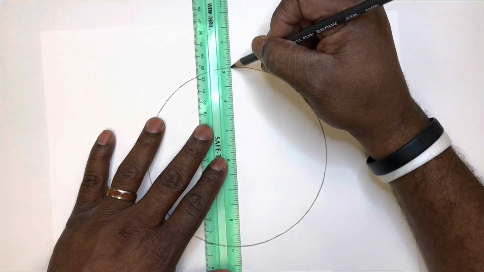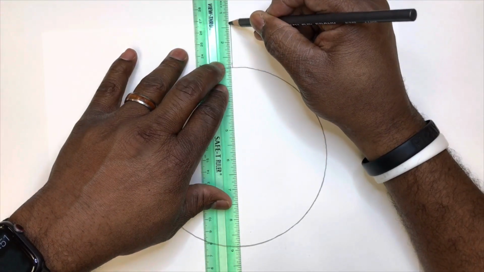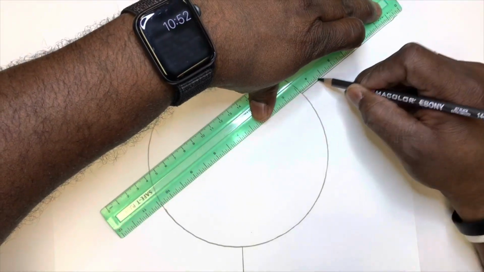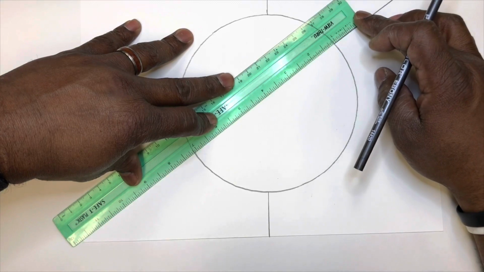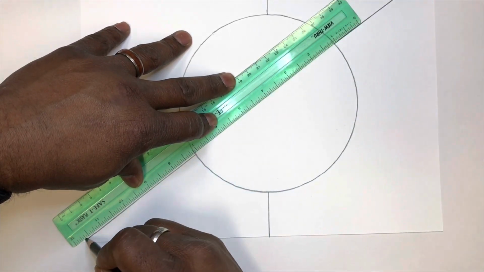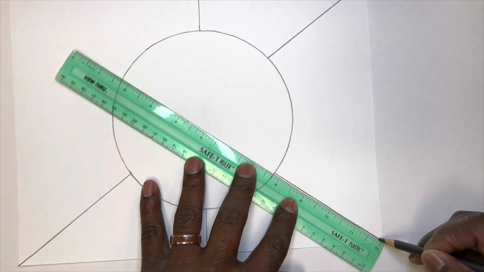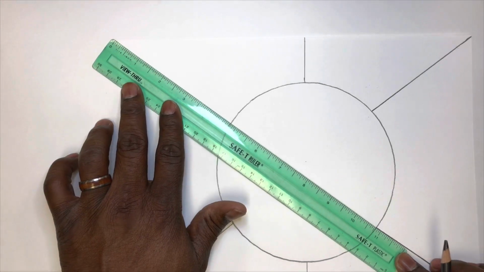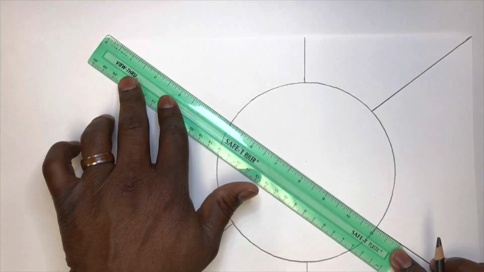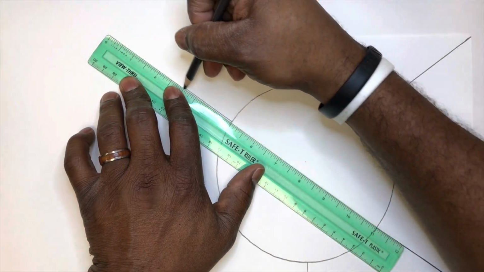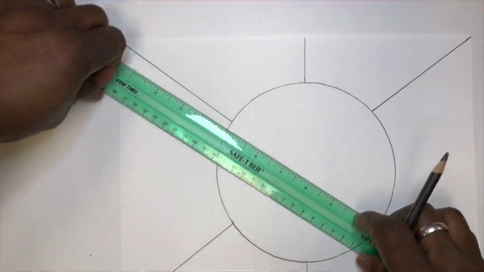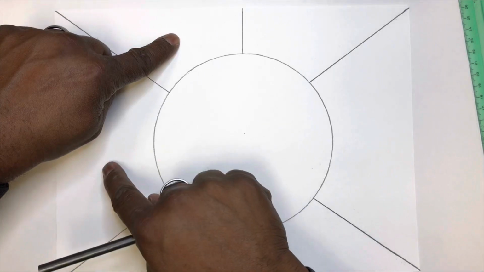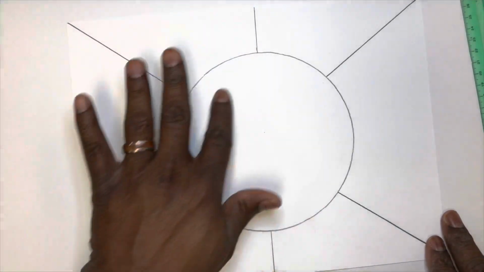Next, we're going to get a ruler and we're going to divide our paper into 6 sections. As you can see, I am going to draw a line straight down the middle of our paper, but I'm not going to draw it through the circle. It's like the circle is going to be in the foreground and the lines are going to be in the background behind the circle. The circle is going to be in front and the lines are going to look like they're going through the paper behind the circle. 1, 2, 3, 4, 5, and 6 spaces with the circle in the middle.